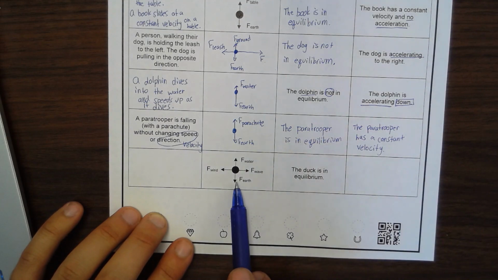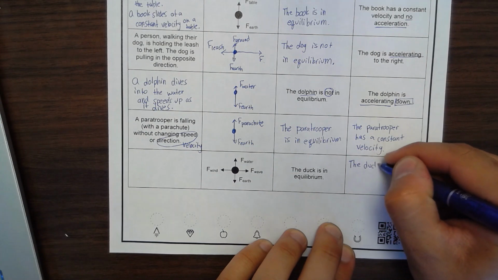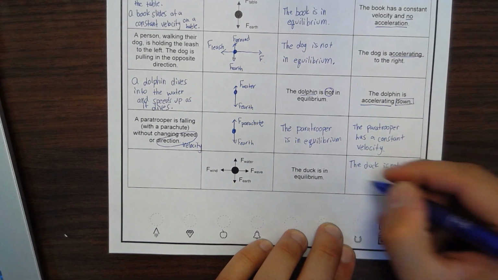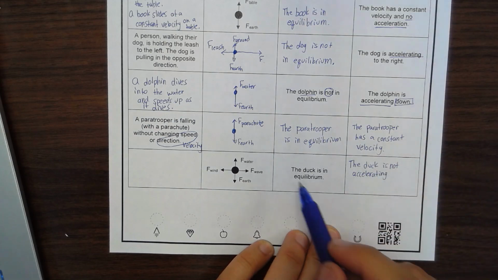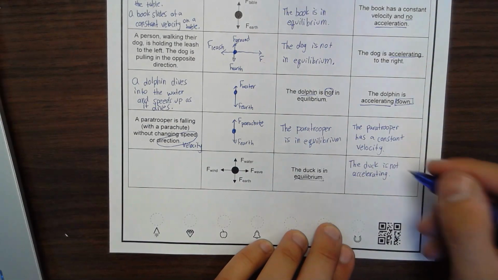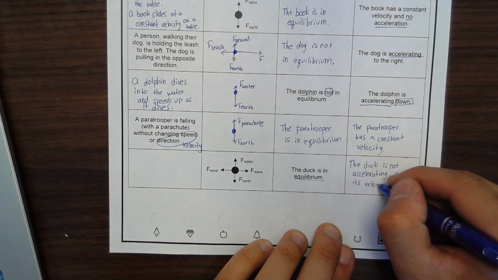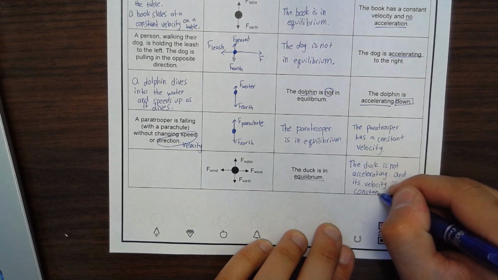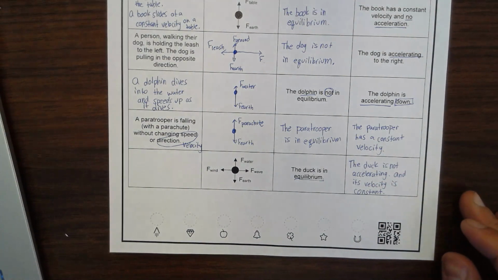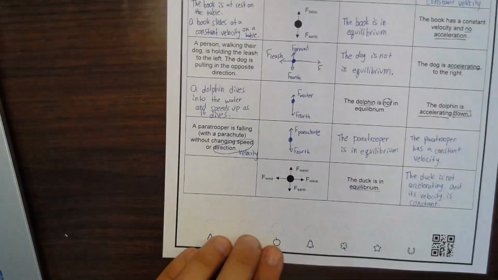So all we know about this duck is that the duck is not accelerating, because it's in equilibrium. And we know its velocity is constant. So with that in mind, we could try to write a scenario here, and similar to our book one up here, we could do two different things.